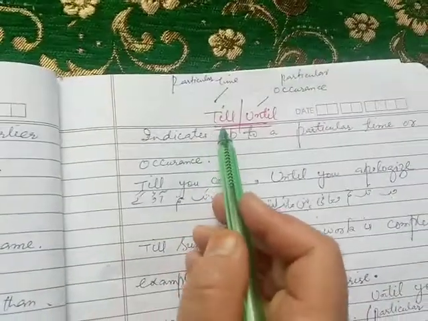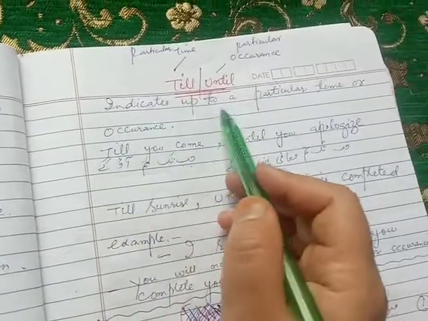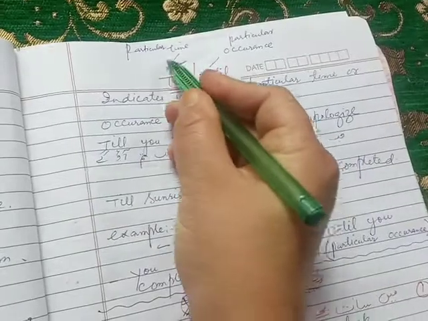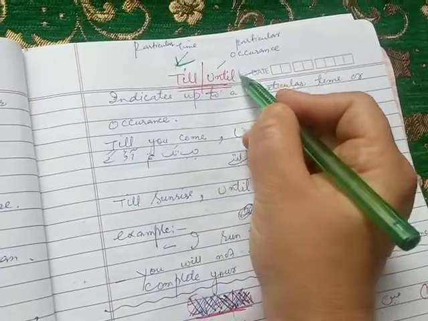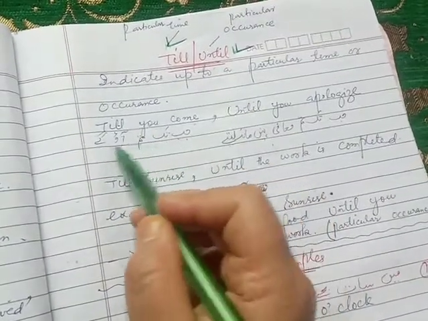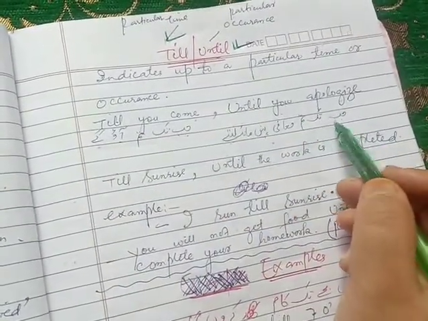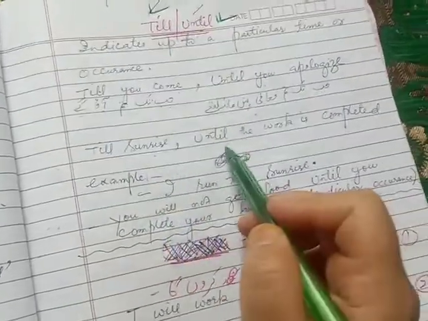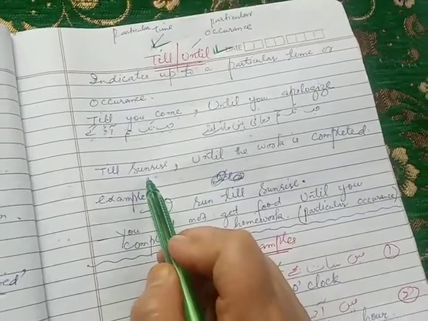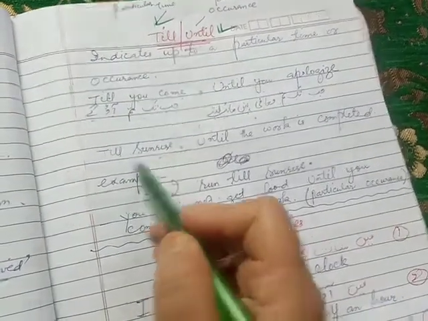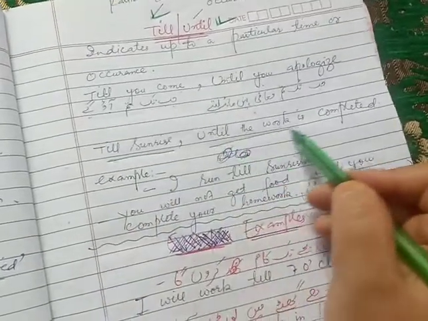Okay, now "till" and "until". Till and until indicate up to a particular time or occurrence. Here "till" shows a particular time, and "until" shows a particular occurrence. Till you come. Until you apologize. For example, till sunrise. Because I told you that "till" is used with a particular time and "until" is used with a particular occurrence, therefore: till sunrise, until the work is completed.